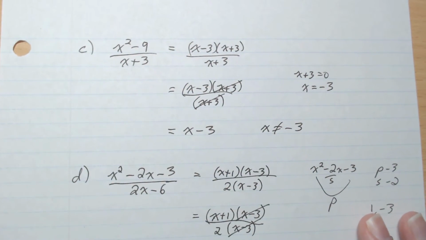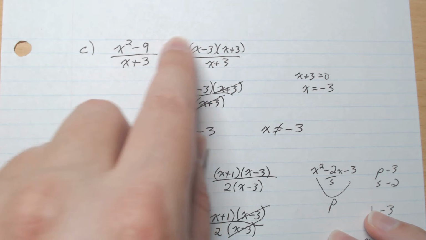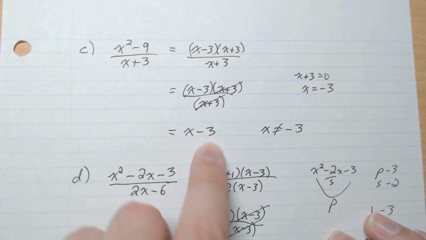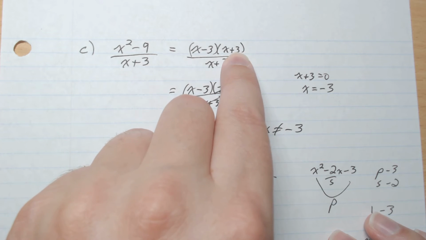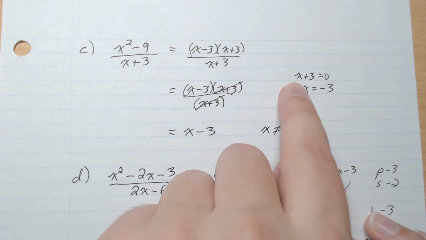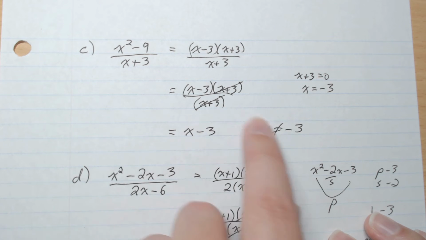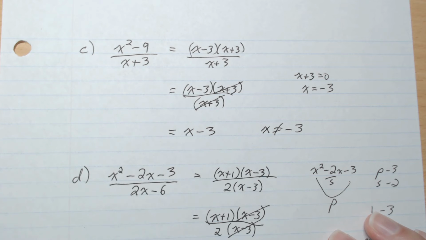Okay, C. X squared minus 9, x plus 3, x minus 3 like that. X plus 3 over x plus 3, this cancels. What's left is x minus 3. As long as x plus 3 doesn't equal 0, so x plus 3 equals 0, x equals negative 3, so x cannot be negative 3 in this simplification.